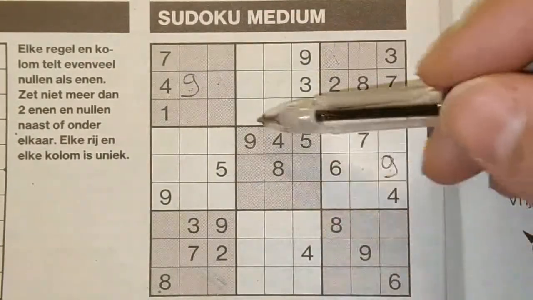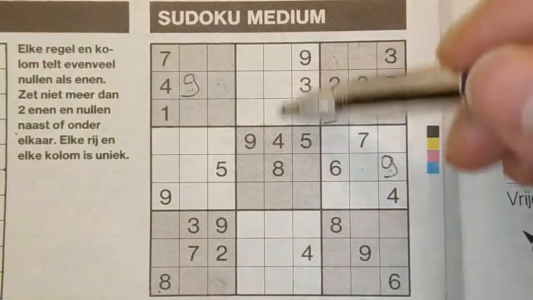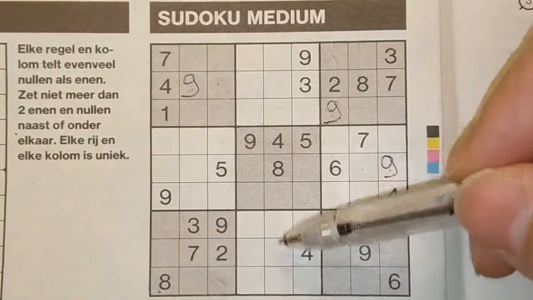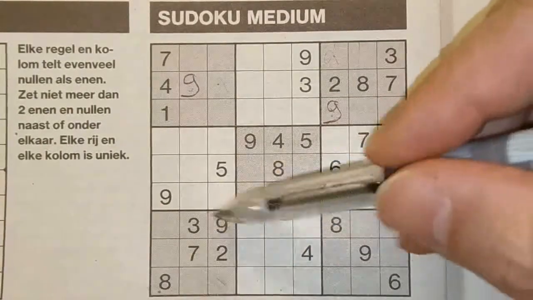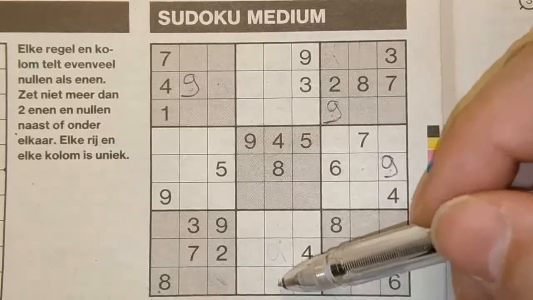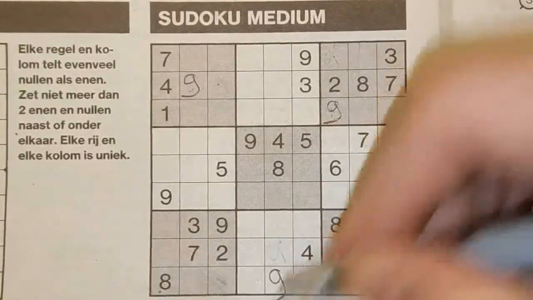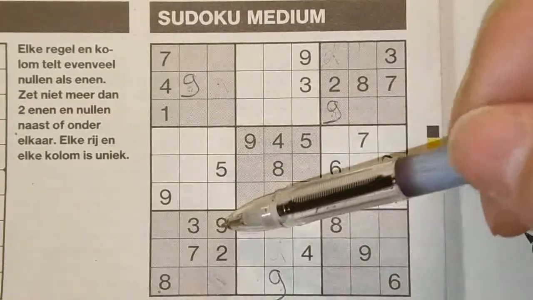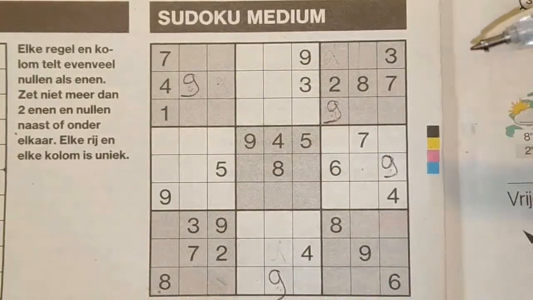9 in this column, 9 in that column. So in the middle column, the only three places for a 9 is here, here or there, but I see here a 9, so no 9 there. I see there a 9, so no 9 there. Only place for the 9 should be here. And all the 9s are used, I can see.